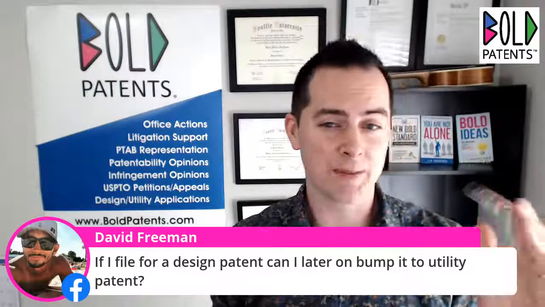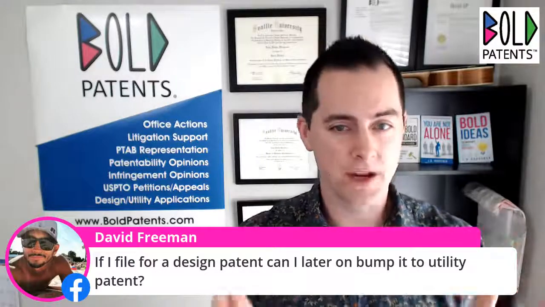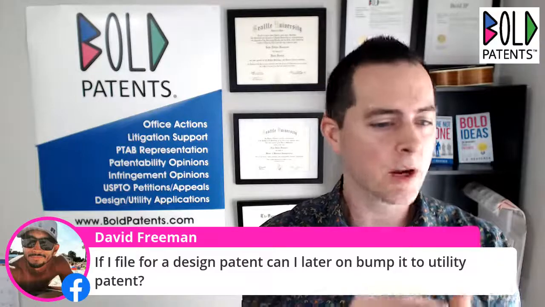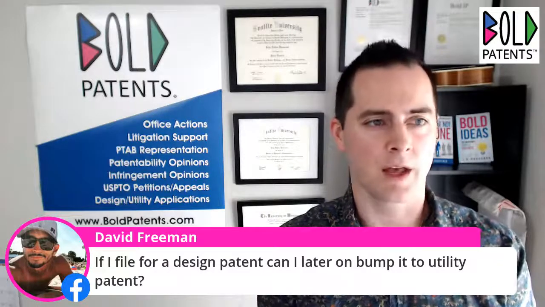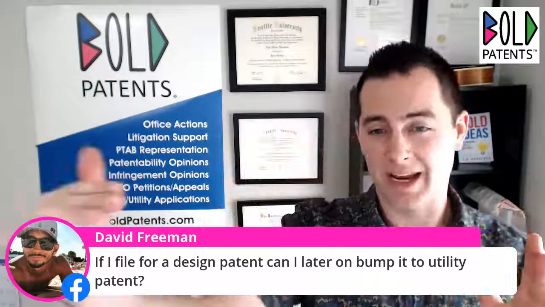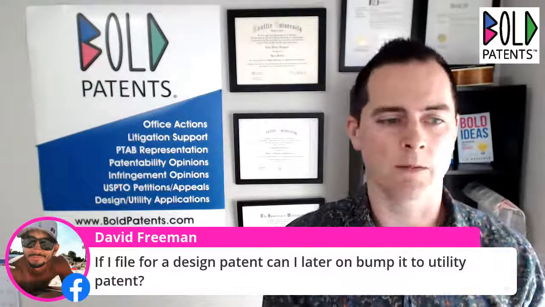And in a design application, all there is are pictures. They're figures, very carefully drawn, three-dimensional figures. So I do not recommend that. The answer is technically yes, but I recommend you file the utility first, and then potentially add the design later, or file both at the same time if you're not sure.